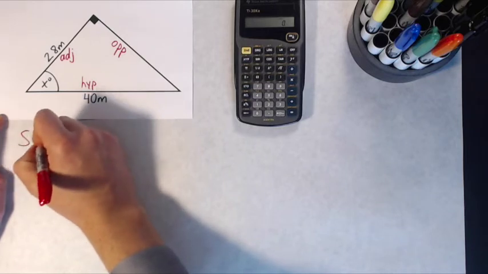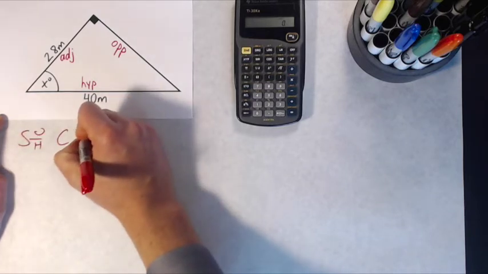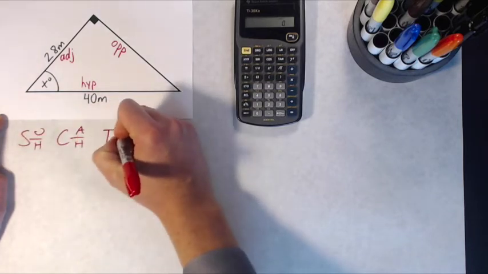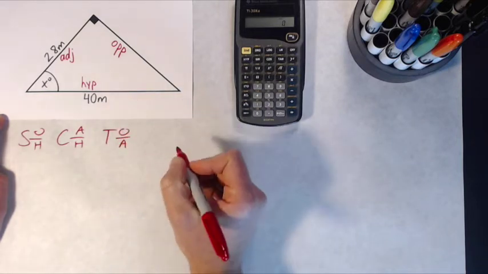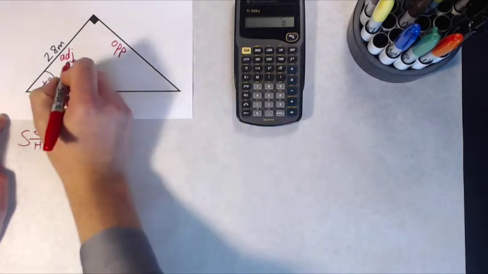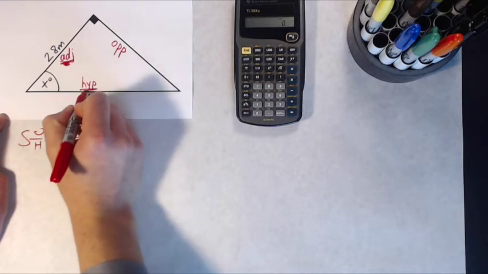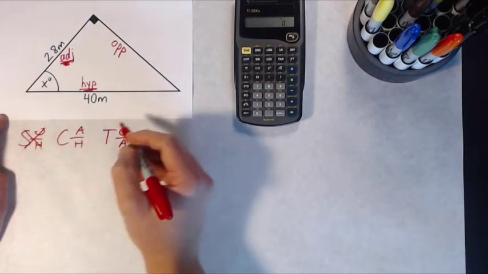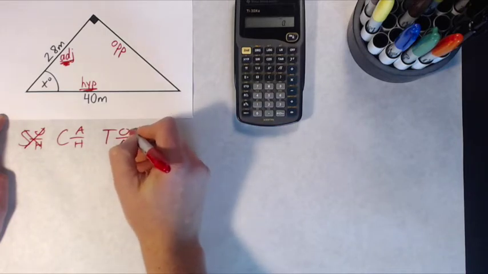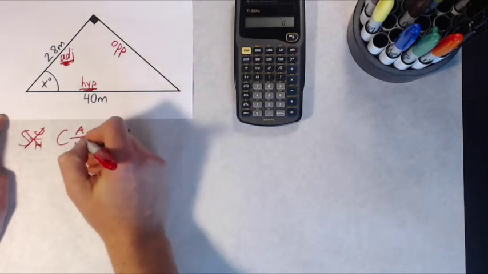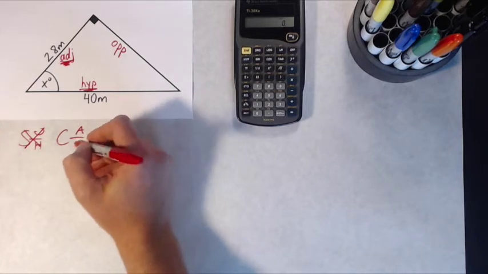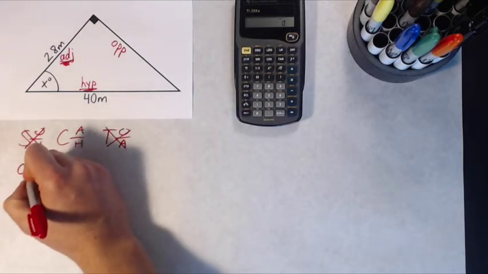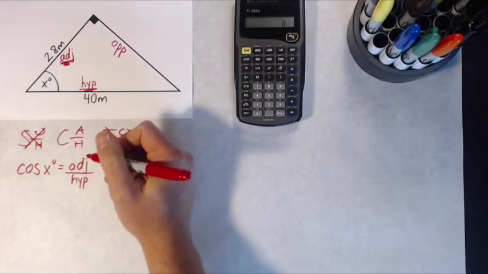So I'm going to write out my 3 formulas, SOH, CAH, and TOA, and then choose the one I'm going to work with. I need the one that uses adjacent and hypotenuse. So this one's opposite and hypotenuse. I don't want that one. This one's opposite and adjacent. I don't want that one. Here's the one I need, adjacent over hypotenuse. So when I write out the formula, I can then see where to put my numbers.